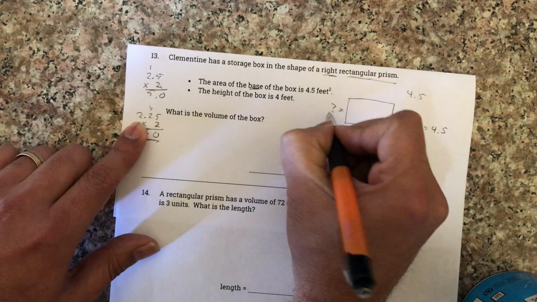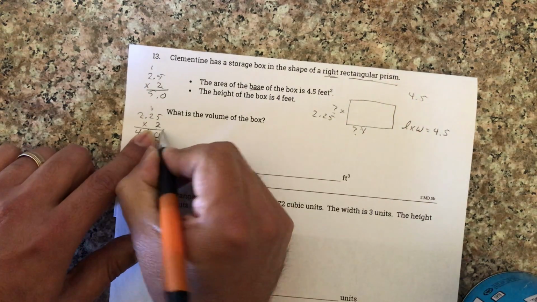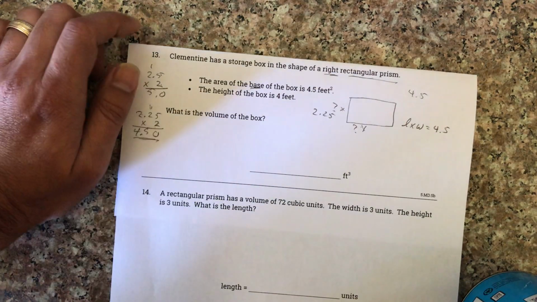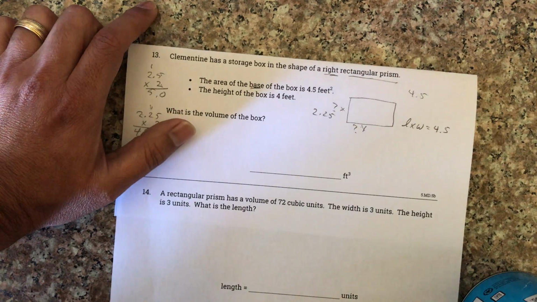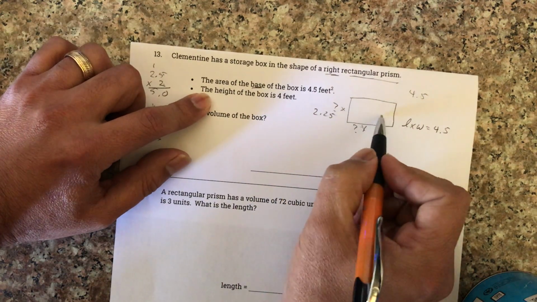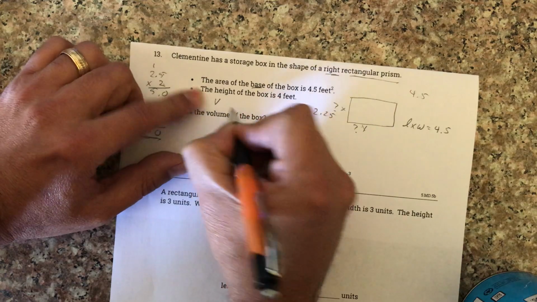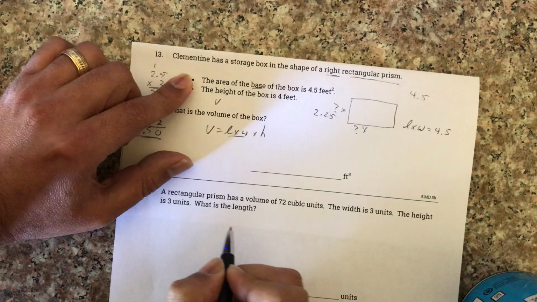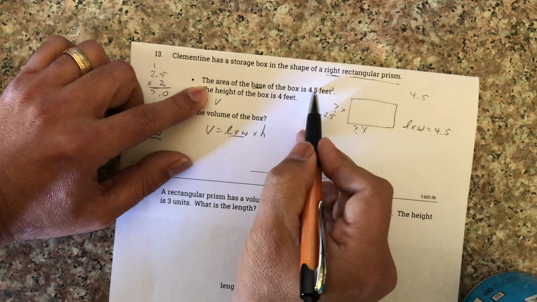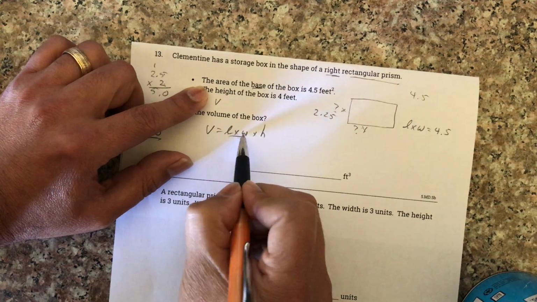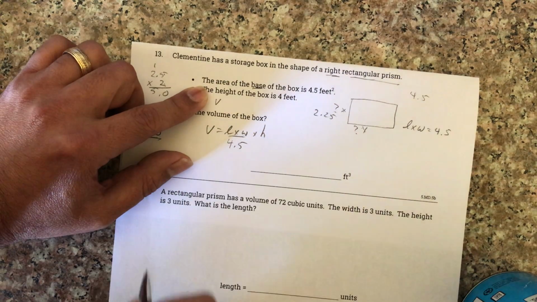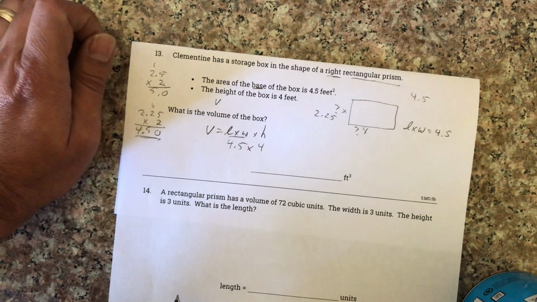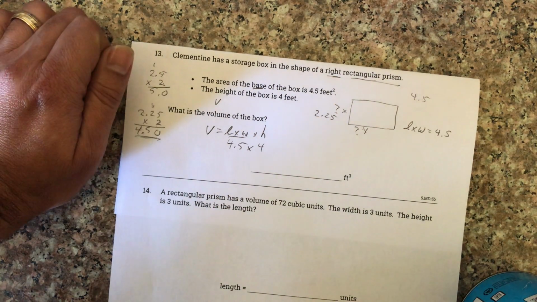So that means one side has to be 2.25. The other side has to be, oh, why did I even bother doing all that? Oh my gosh, Mr. Lopez is so dumb. Pretty much, if I need to find the volume, I need to multiply the length and the width, right? Well, the problem is telling me that the area is 4.5 already. That means when I multiply these two, it's 4.5. Duh. So it's 4.5. And then it tells me that the height is 4. So really, that's all I had to do. Wow, I did extra work. See, that's what I get for not reading the problem correctly.